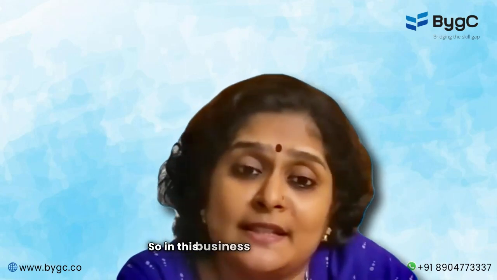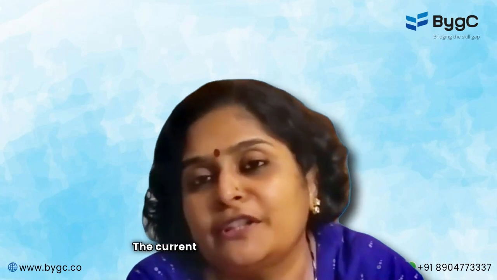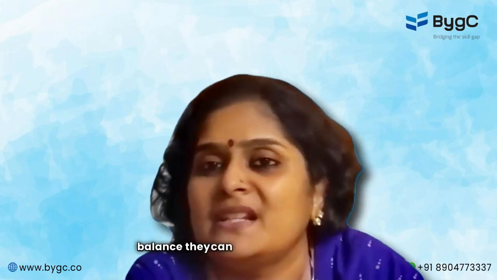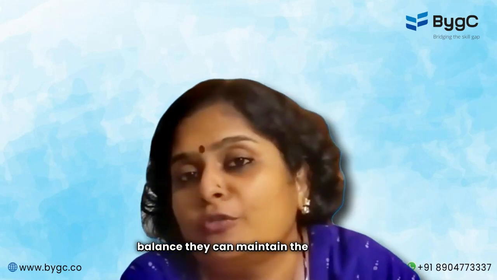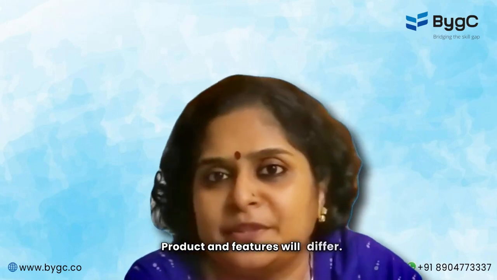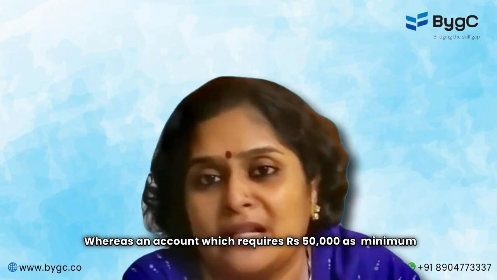In this business account, the bank will have different types of current accounts. The constitution is different, and the current account type is also different. When I say types, based on the balance they can maintain, the account product and features will differ. There is an account which requires 50,000 rupees as minimum balance.